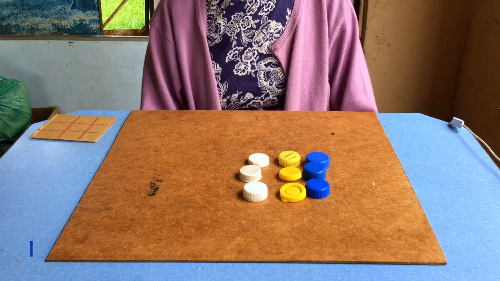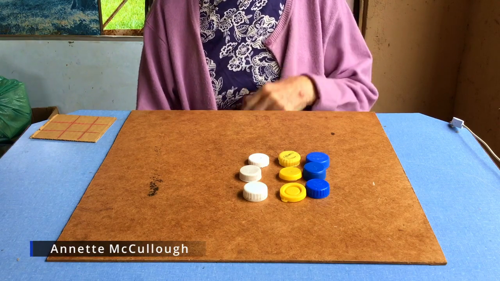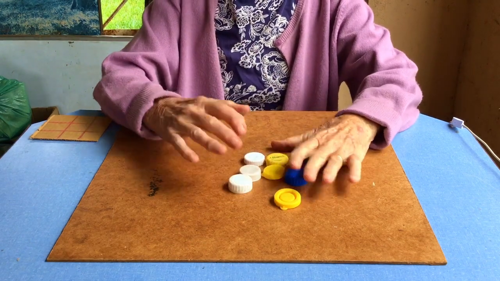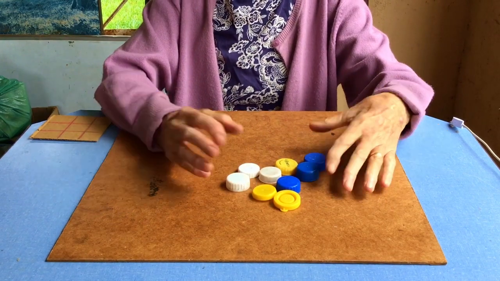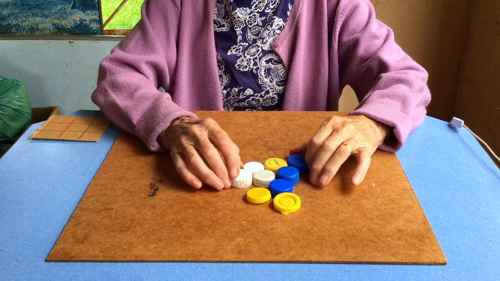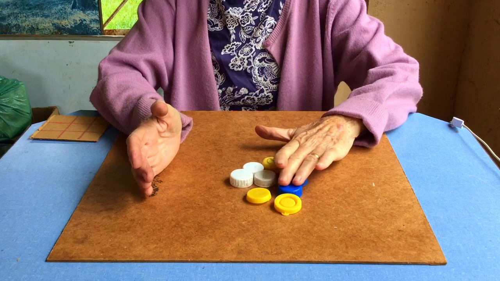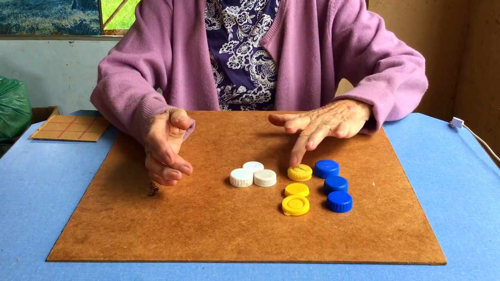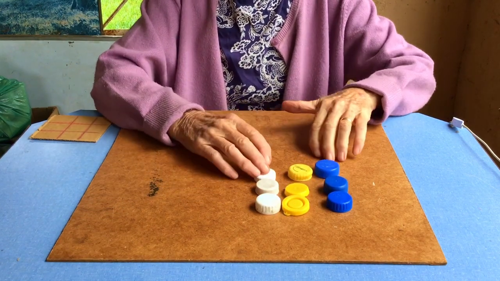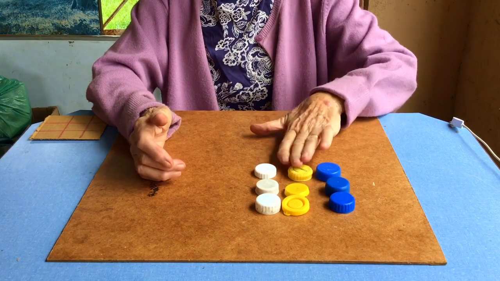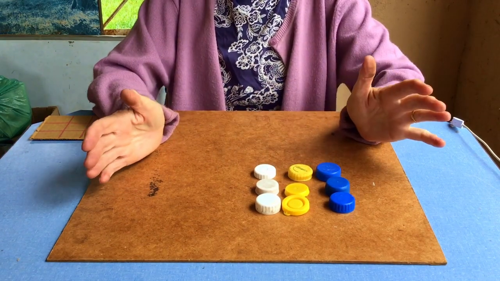Here is a game that is called Sudoku. And in Sudoku, you can have colors, any number, but I'm going to play with 3 of each number. I'm just going to sort them, first of all. So I've sorted them. I've got 3 blue, 3 yellow, 3 white. It can be any colors.